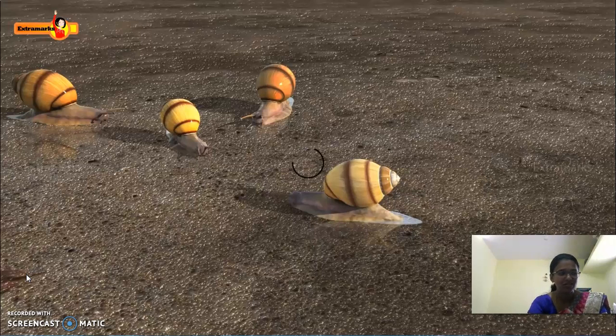Okay children, so up to this, locomotion in snail is completed. This hard shell is there, right? This hard shell helps in protecting it from its predators. When you remove that shell and see, it has only muscle. It doesn't have any bones.